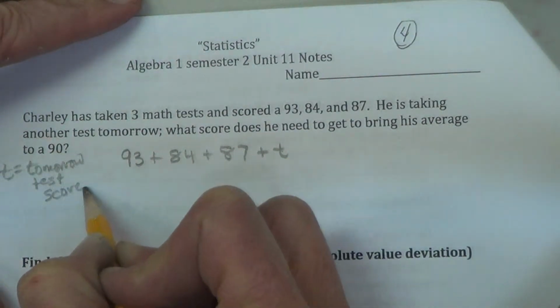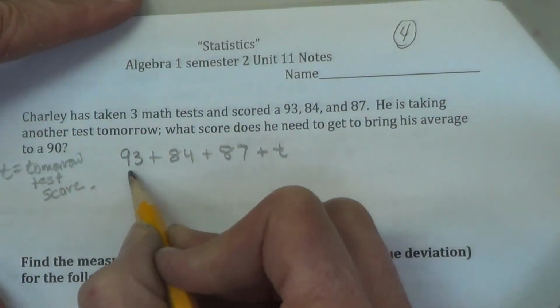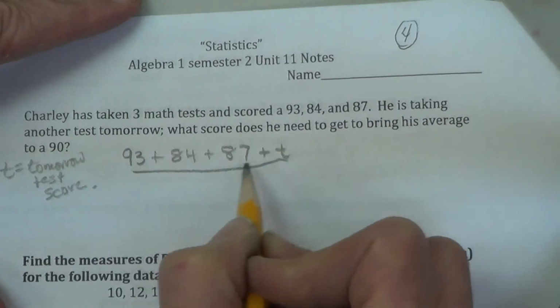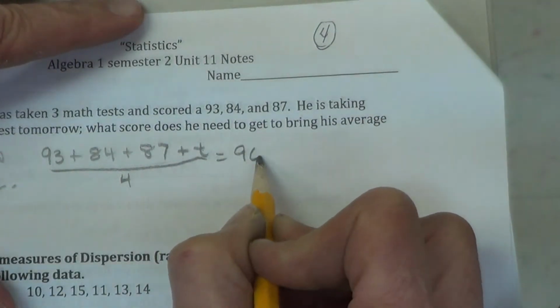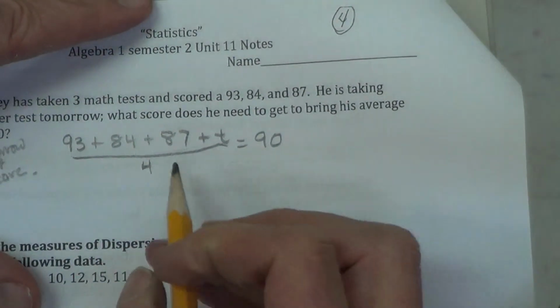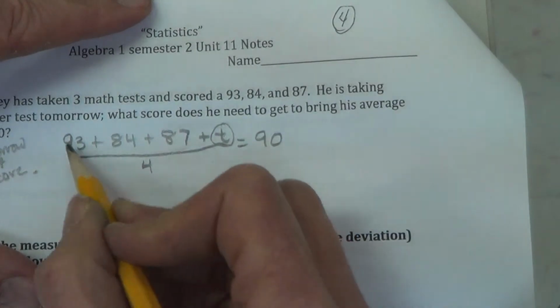Anytime you use a variable in an expression, you should define it like that. Now we're going to add all the test scores up, divide by 4, and he wants to end up with a 90% average, correct? Or to get this T by itself, we'd multiply by 4 on each side.